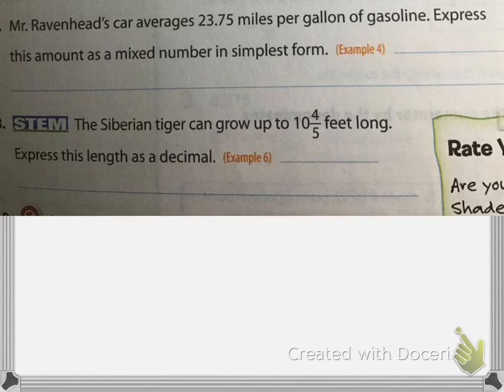These last two. Mr. Ravenhead's car averages 23.75 miles per gallon of gasoline. Express it as a mixed number. We get to keep that 23. 75/100. We simplify that, Jack. I also did this one as well. I got 23 3/4. Perfect. 23 3/4.